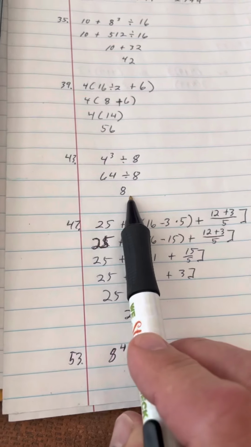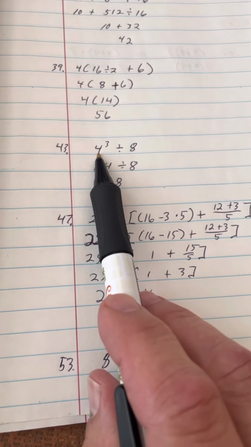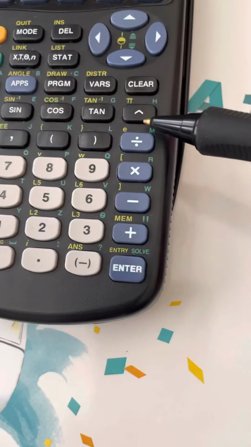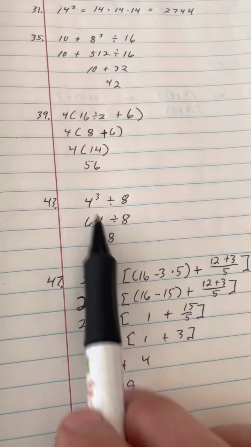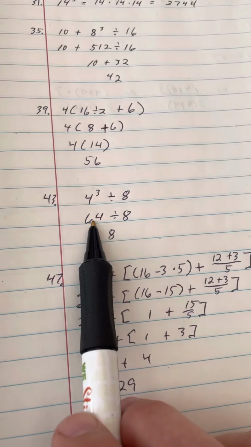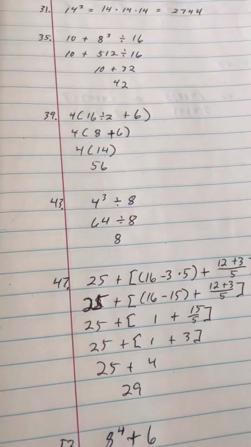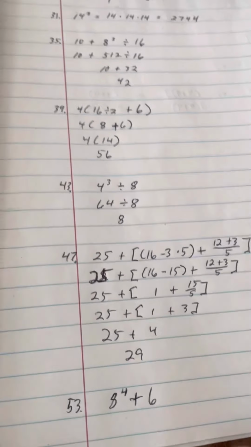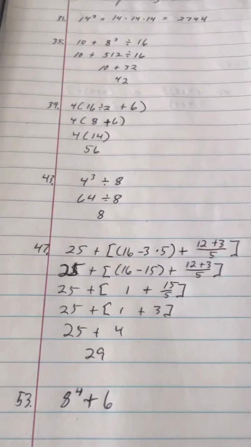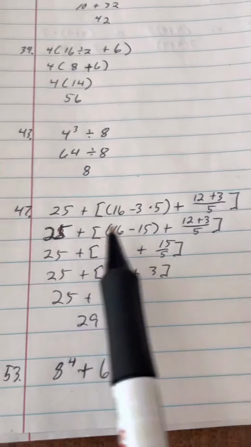So taking a look at this one, I do the exponent first. 4, I hit the caret button, remember, once again, on my calculator. And then hit 3, and that gave me the 64. Then I do this 64 divided by 8, and that gave me 8. Plus, if you put this in your calculator the way it is, calculators will be working in PEMDAS, also order of operations. 47 was a big one that I jumped on.